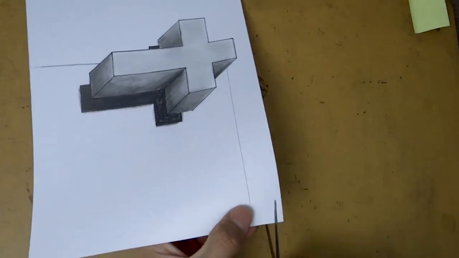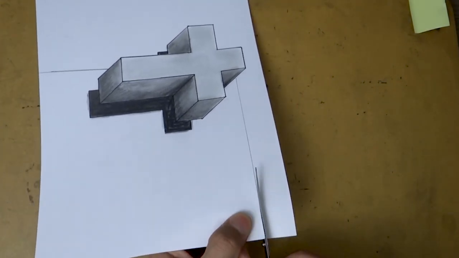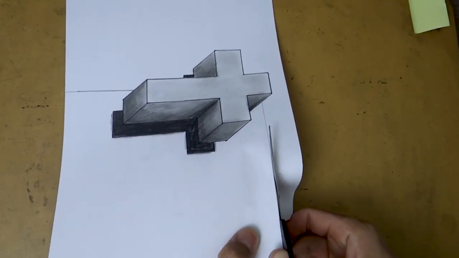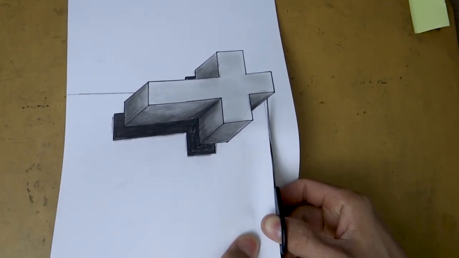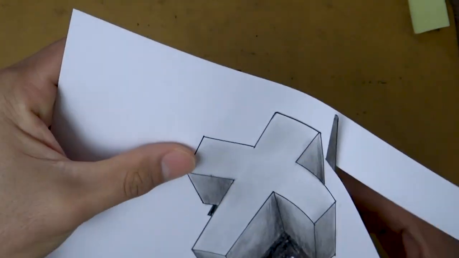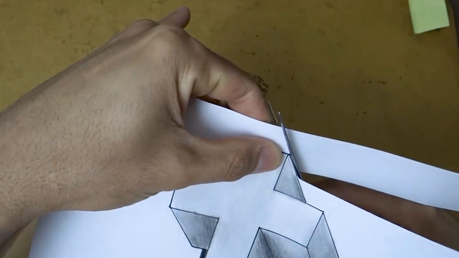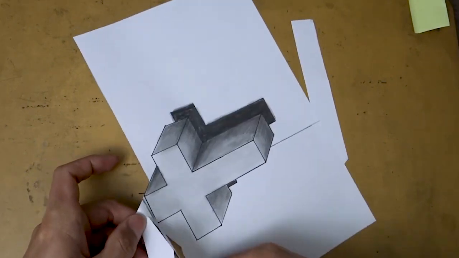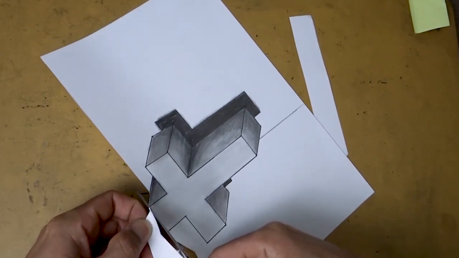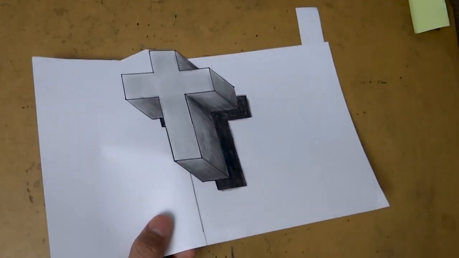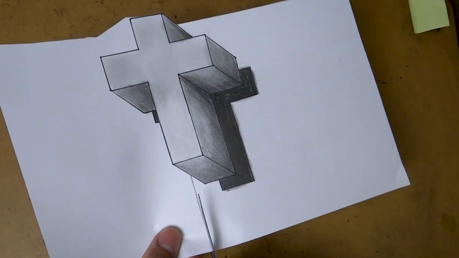And guys, when cutting, be very careful, okay? Especially if you're a child. You can ask help from an older person. And it is important to always use a scoop scissors, a paper cutting scissor. Don't use any other type of scissor.